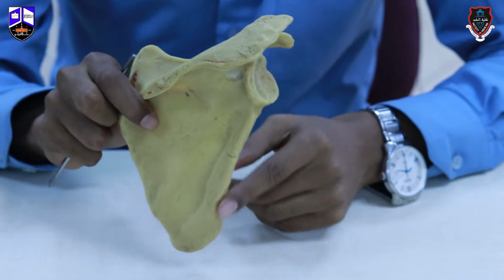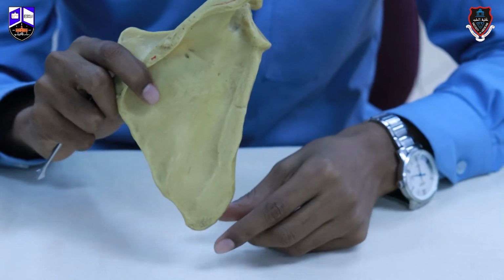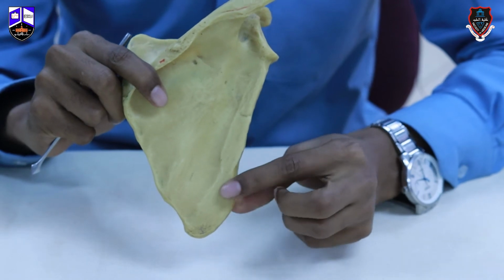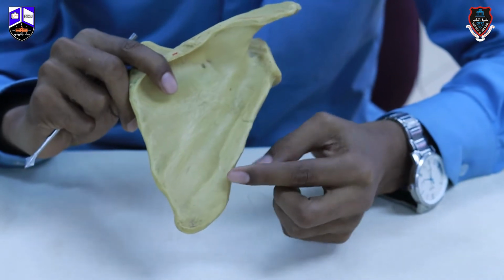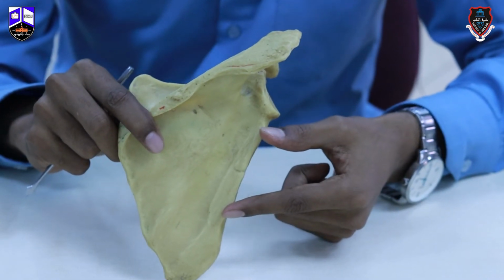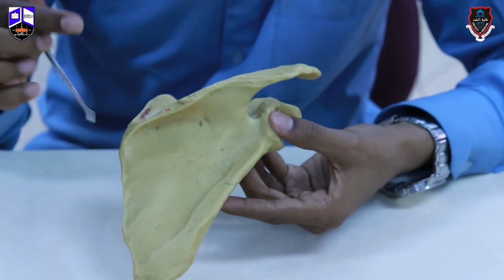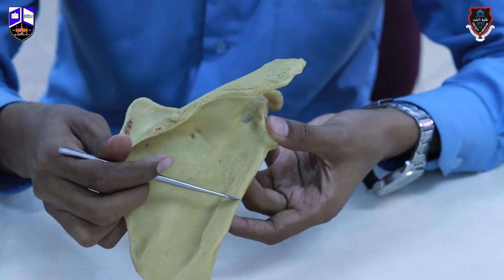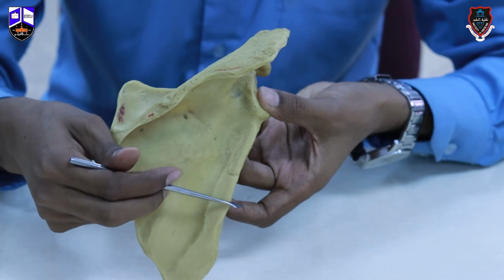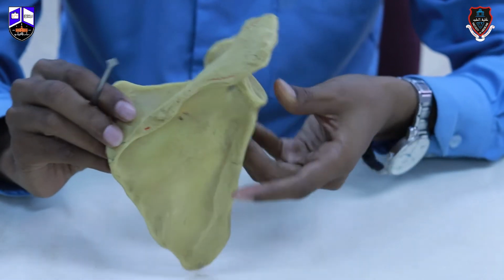The lateral surface will provide an attachment for three muscles. From downward, here at the inferior angle will provide an attachment for a muscle called teres major. Upward, this area will provide an attachment for a muscle called teres minor. There is a small groove here, if you can see it. An artery transects the teres minor origin. This is the circumflex scapular artery. Okay.